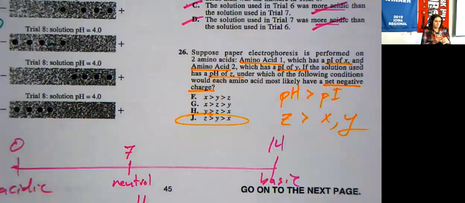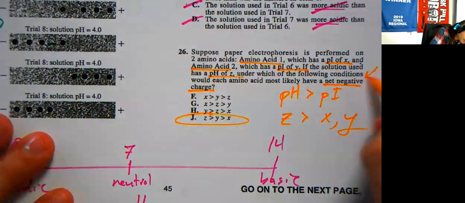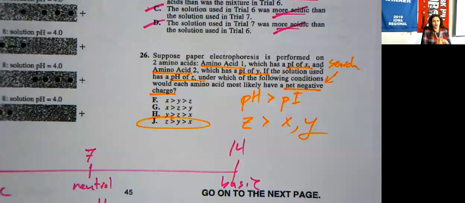Answer option J. So if you didn't know what to do, a great thing to search for would have been net negative charge. You said, what do I know about net negative charges? Move on to the next one. If I can find my mouse.